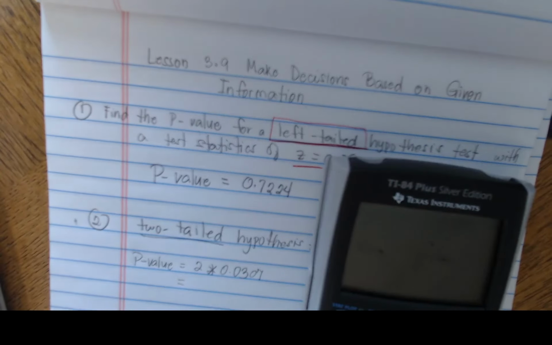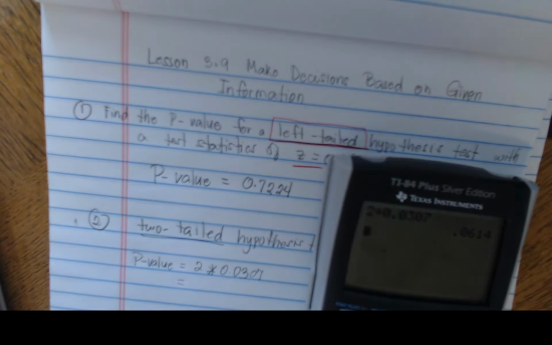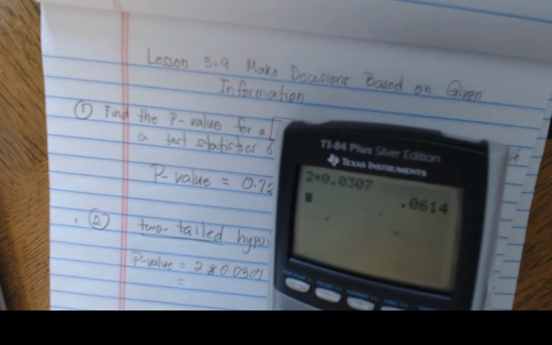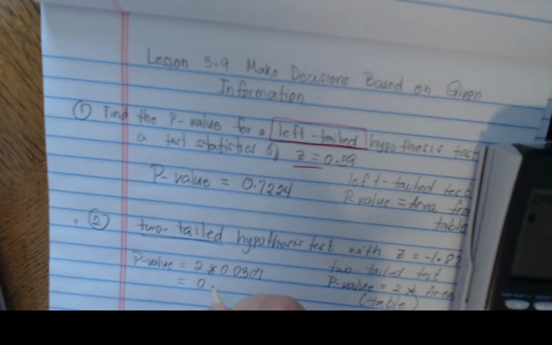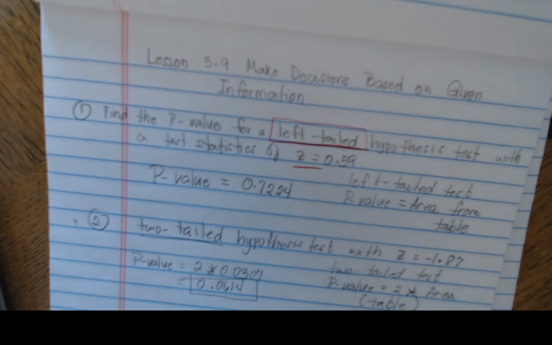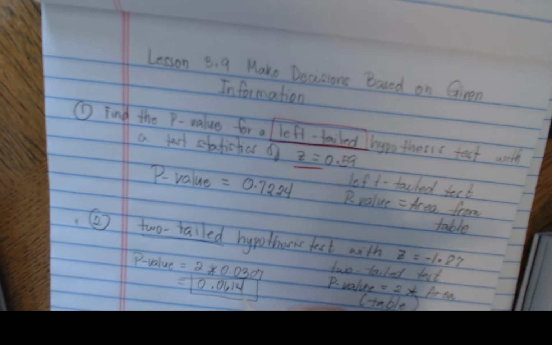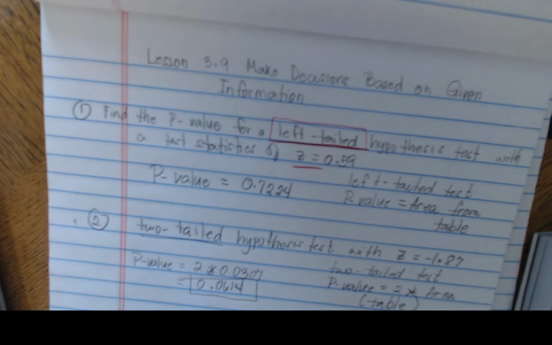So let's multiply that. 2 times 0.0307, and that is 0.0614. So this is the p-value for a two-tailed test with z equals negative 1.87.